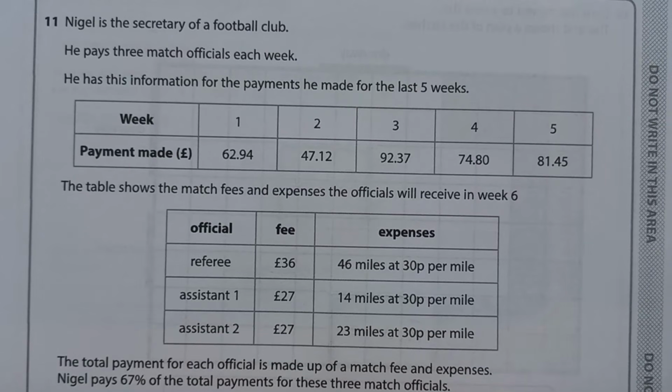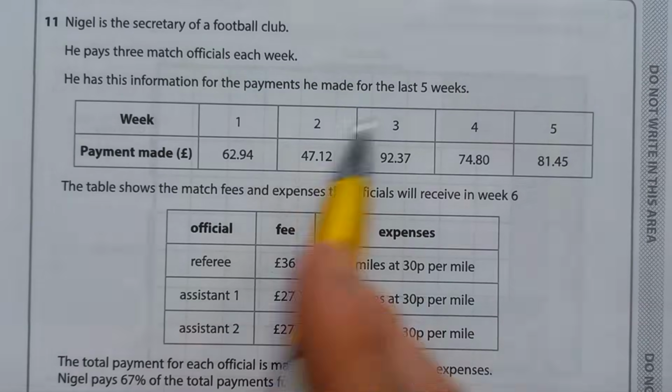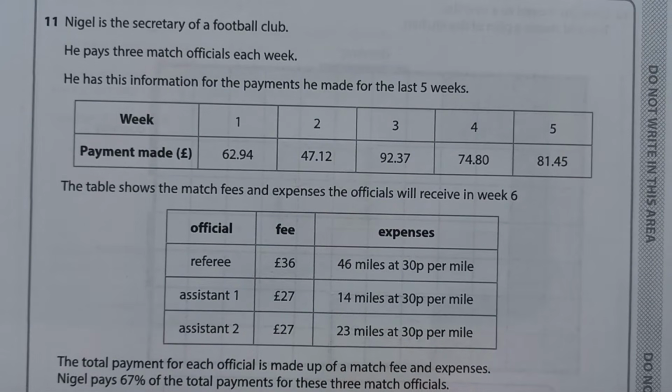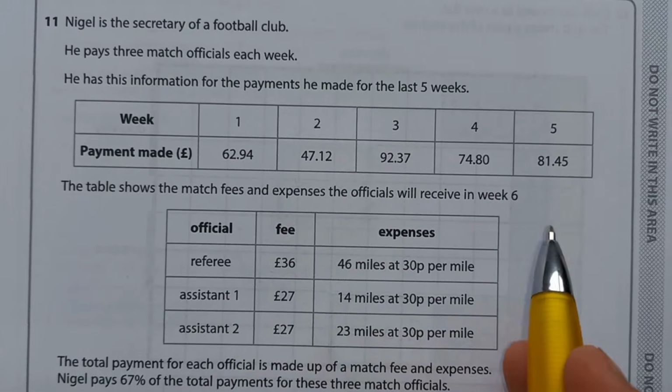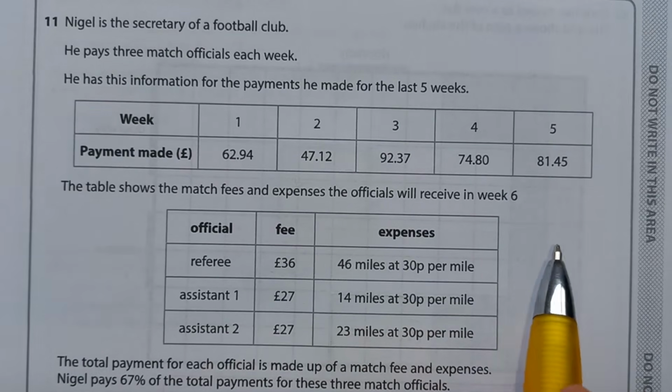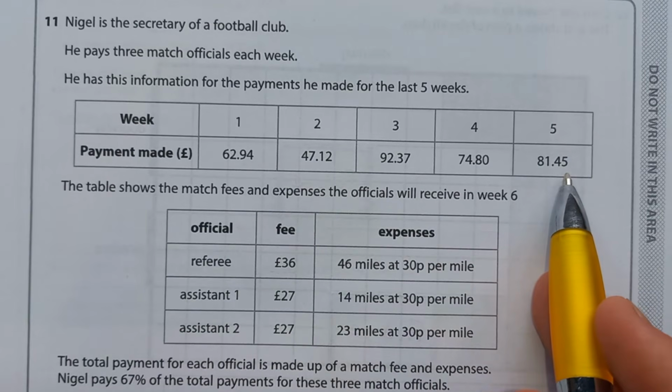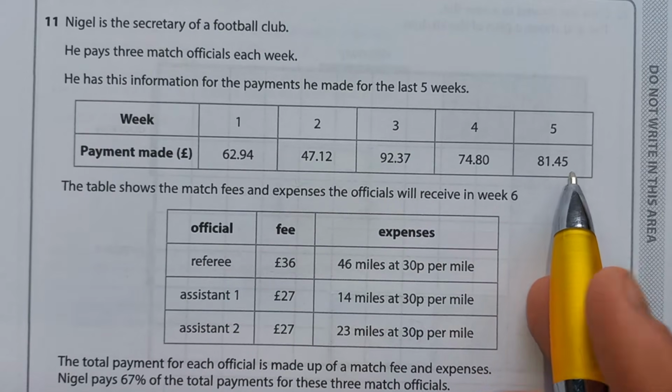Right, so a few things going on. We need to work out how much he pays them, and we also need to work out what the median is, so we've got something to compare. So maybe let's start off with the median. We did a median question earlier in the paper, so let's put these payments in order from smallest to largest.